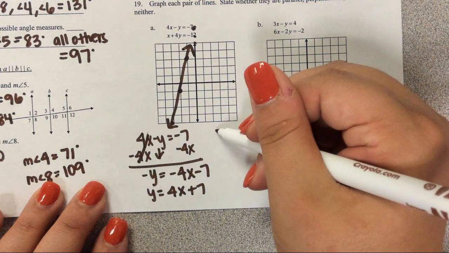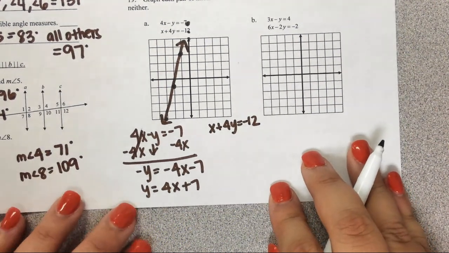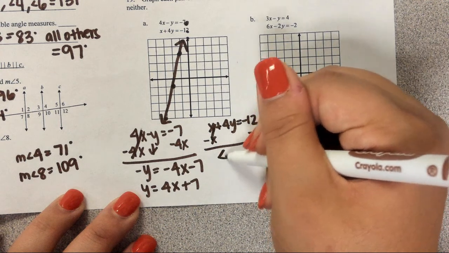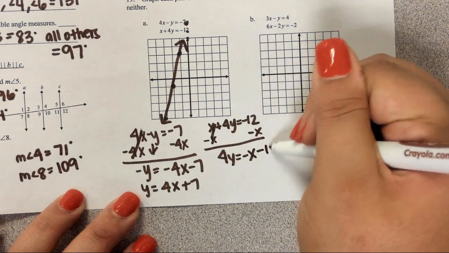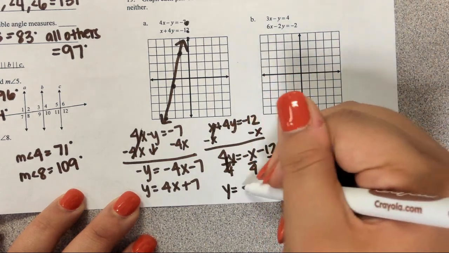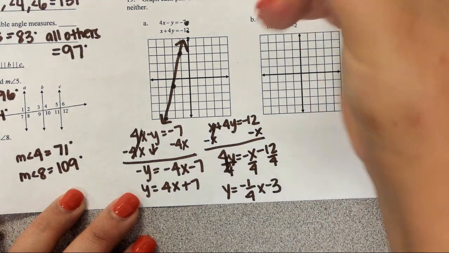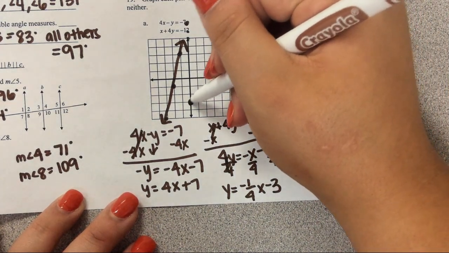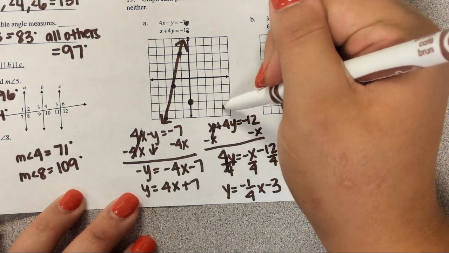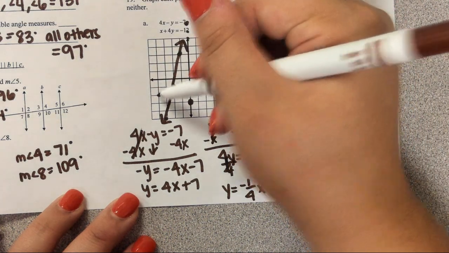Now for my next one, I have x plus 4y equals negative 12. When I convert that, y equals negative 1/4 x minus 3. So I'm going to go to the 1, 2, 3, negative 3. And it's negative 1/4, so I'm going to go down 1 over 1, 2, 3, 4. I can't go anymore, so I'll go up 1 backwards, 1, 2, 3, 4.